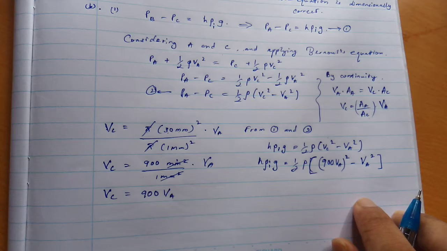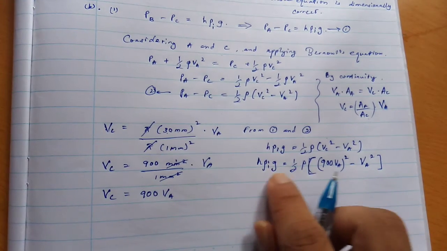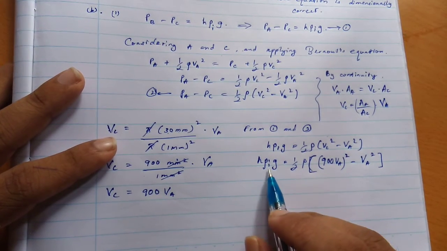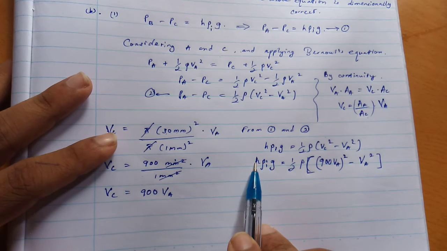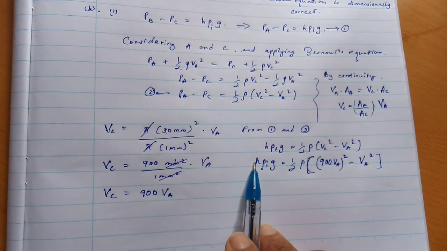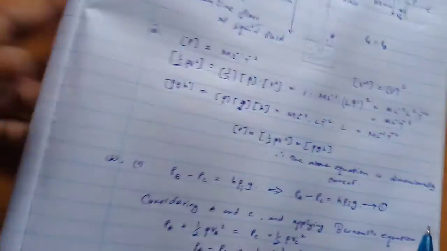Now I can write this, let's simplify, let's substitute all the values here, right? So here h is the height of this thing, this height, right? This is the h I consider, which is 90 millimeter, right?